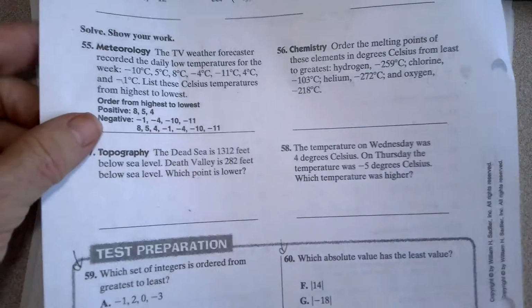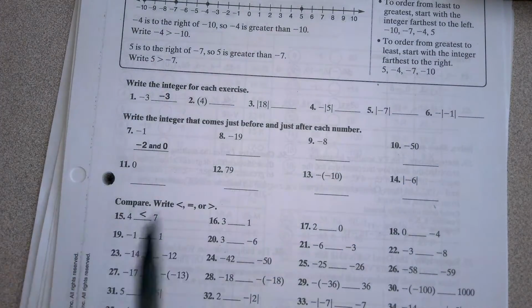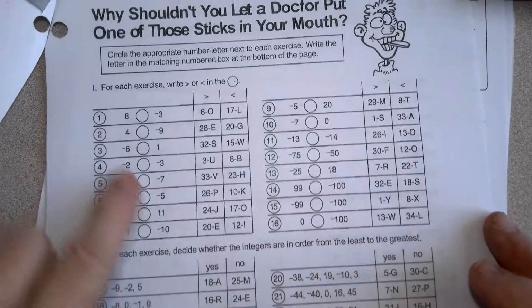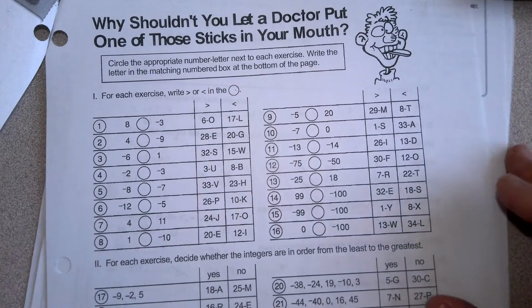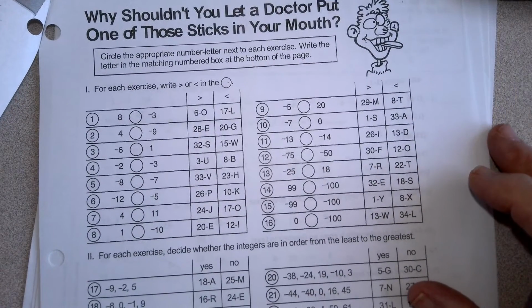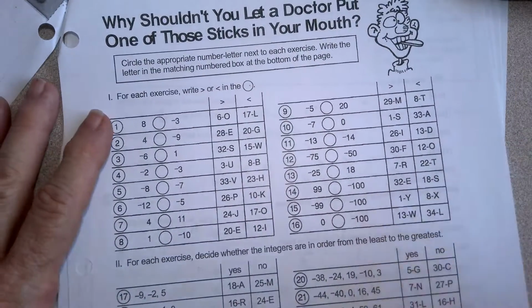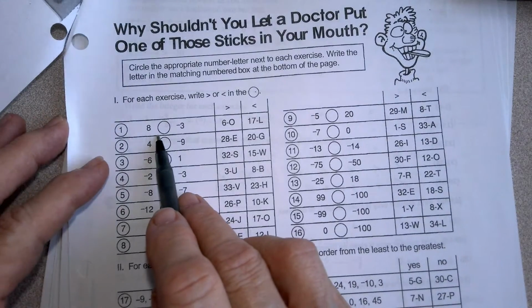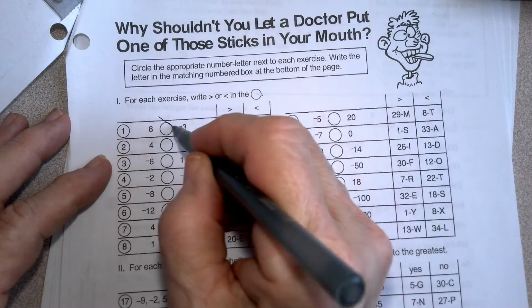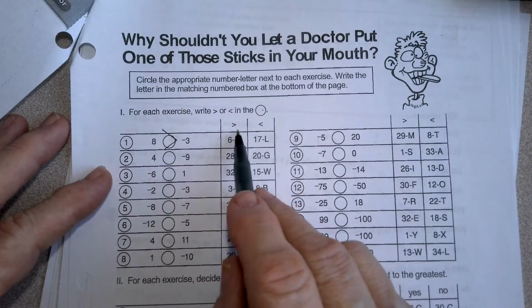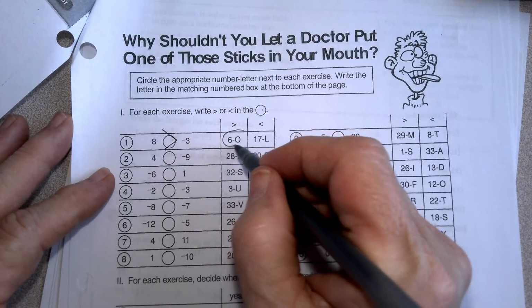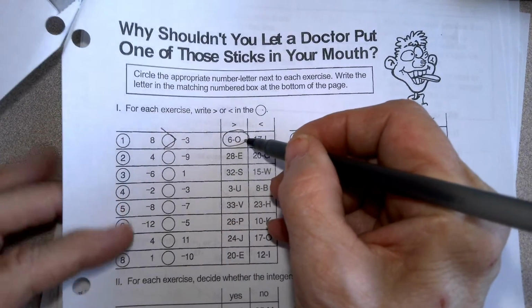Okay. Then the last thing you're going to do, and this is simple, same thing. How do you do it? It's easy. So 8 is what? Greater. And so here's the greater symbol. So where you see the number 6, you put the letter O.